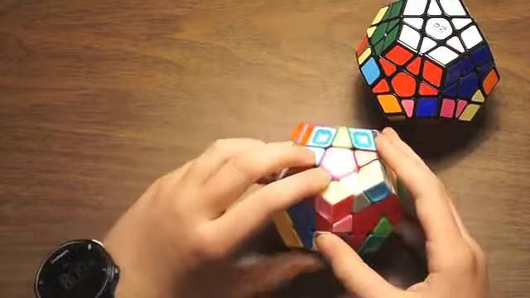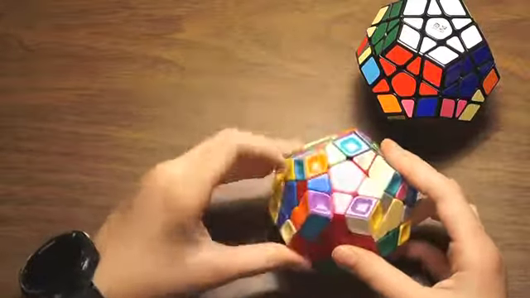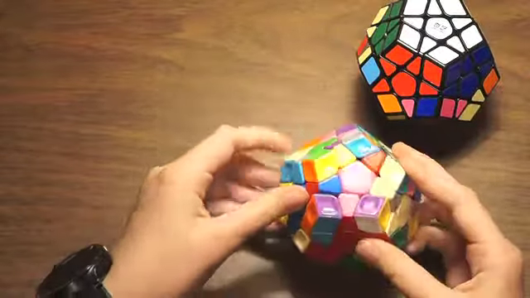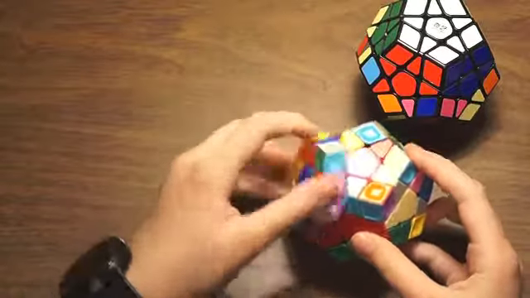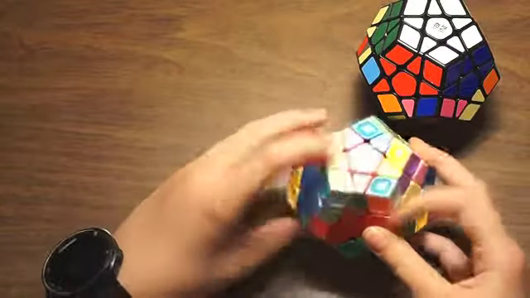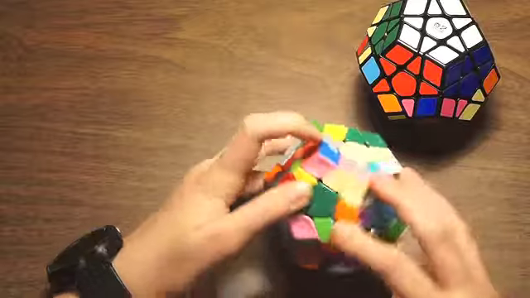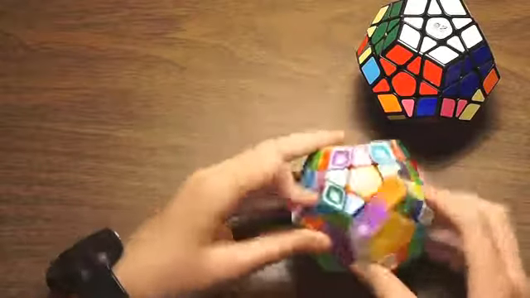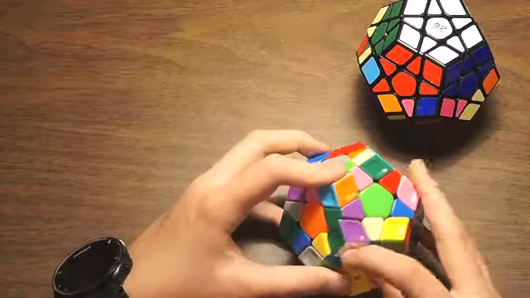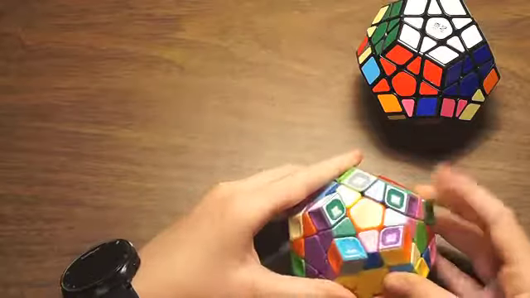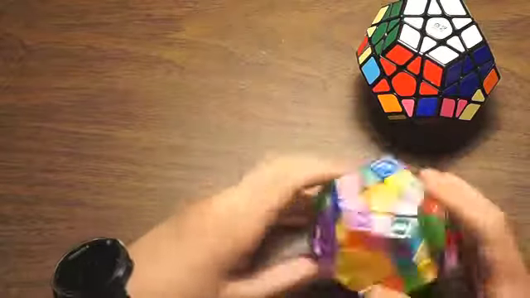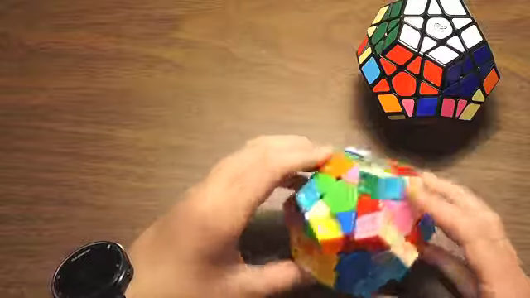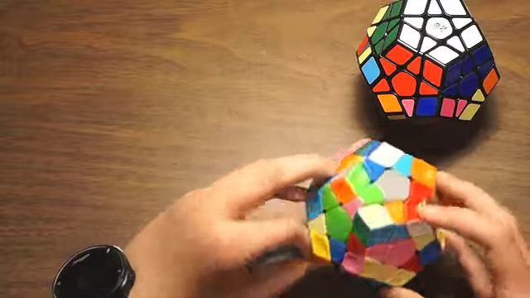So I'm going to do white, purple, and yellow. Bring that piece up. Bring that piece up. Bring that one like that so I can pair them up there. And then put them in. And then white, green, and purple is together already. Put that in. White, yellow, and blue.